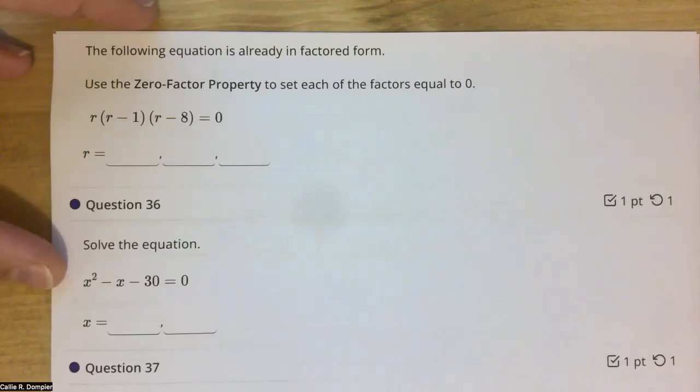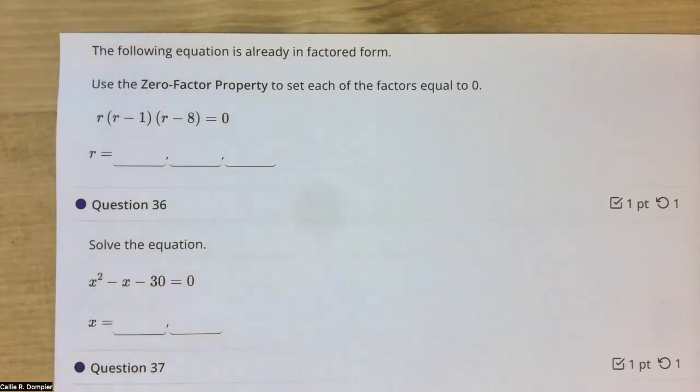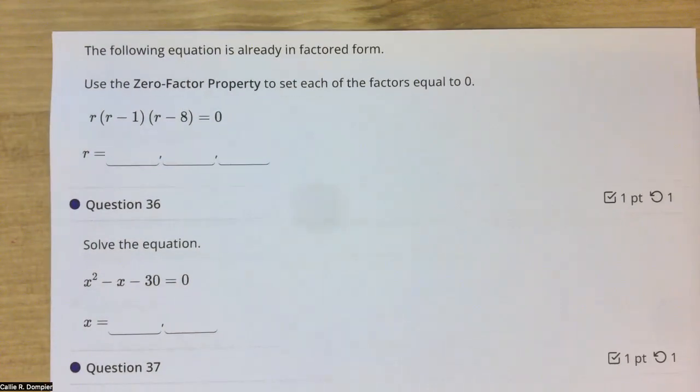All right, 35. This equation is already in factored form. Use the zero factor property to set each of the factors equal to 0. Okay? Sounds scary because they're using terms like the zero factor property, setting the factors. What is a factor, right? A factor is just something that you multiply together to get your answer.